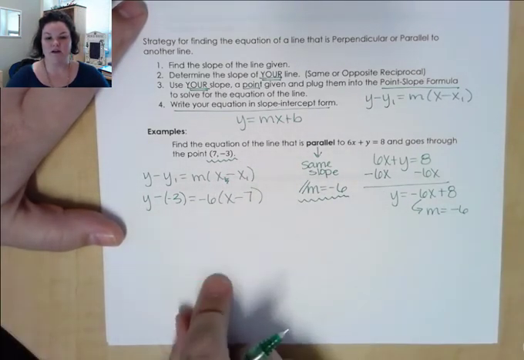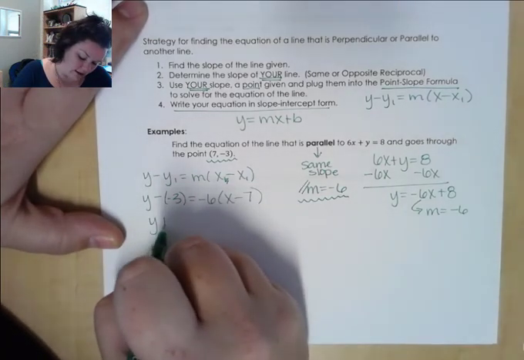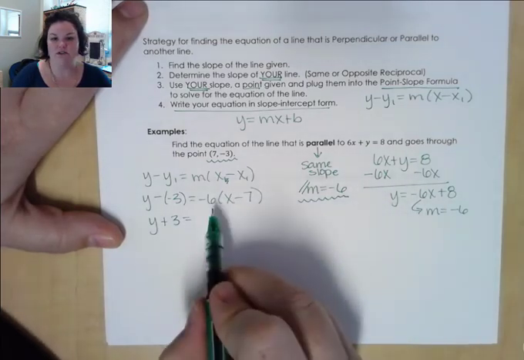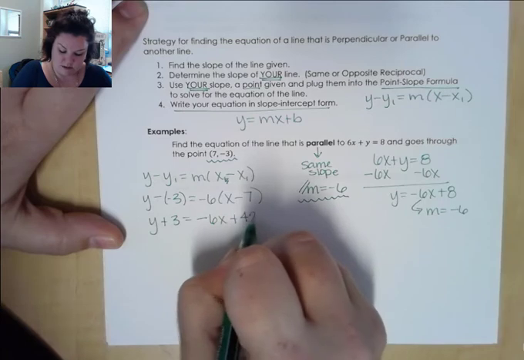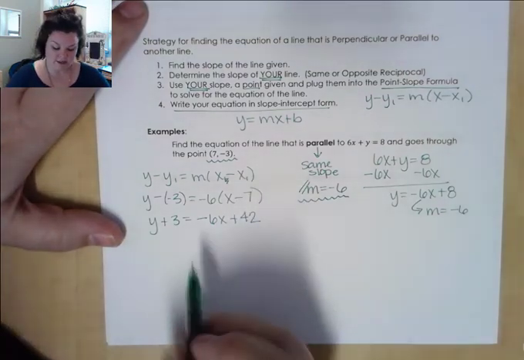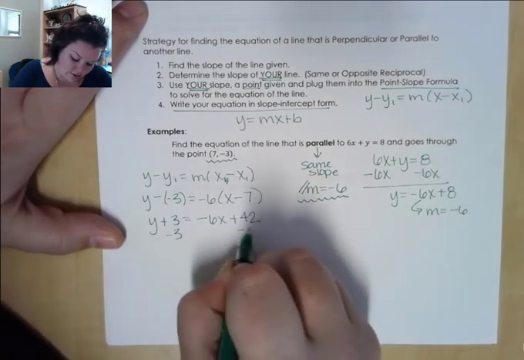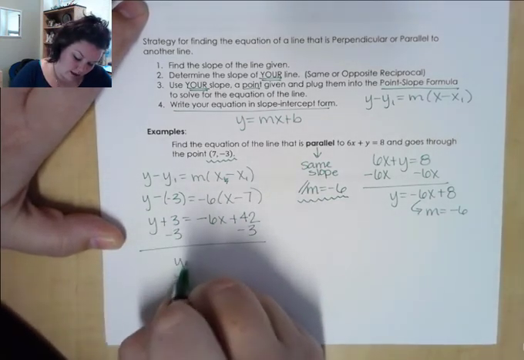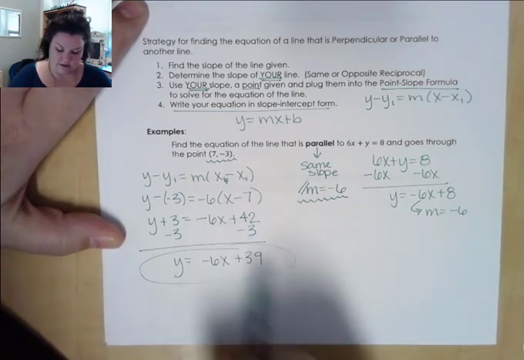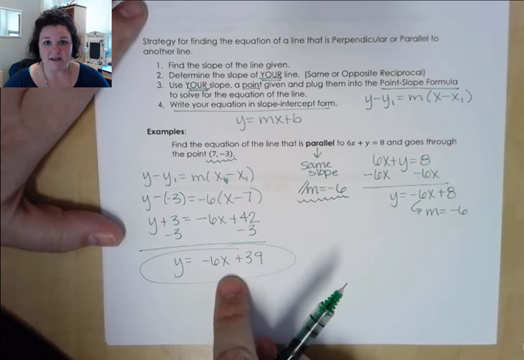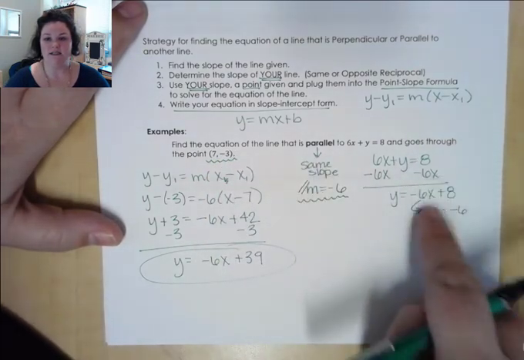And then from here, we're just simplifying. So double negatives become positive. So I get y plus 3 is equal to, I'm going to distribute my negative 6, so negative 6x plus 42. And then I just need to move my 3 over to get it completely solved for y. So I subtract 3, which gives me y is equal to negative 6x plus 39. So this is the equation of the line that goes through this point and is parallel to this line.